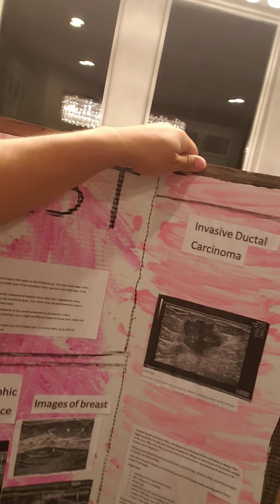There's no laboratory values for that. Basically, it's upon feeling your breast or the doctor touching and making sure that there's nothing there, and then he feels a bump, then he'll send you in for an ultrasound. And the last topic that I have is invasive ductal carcinoma.